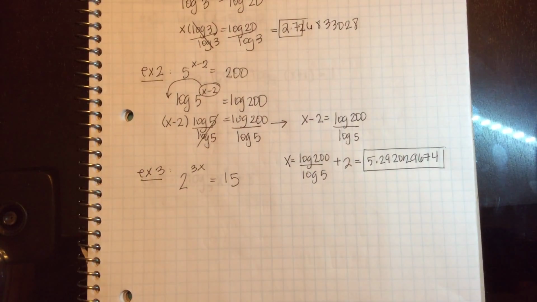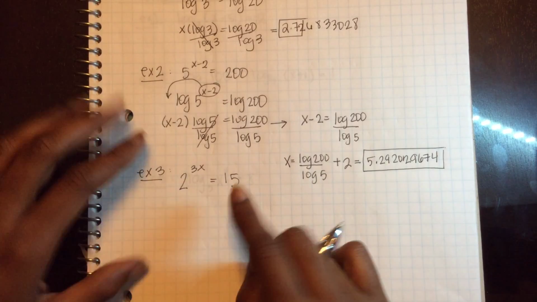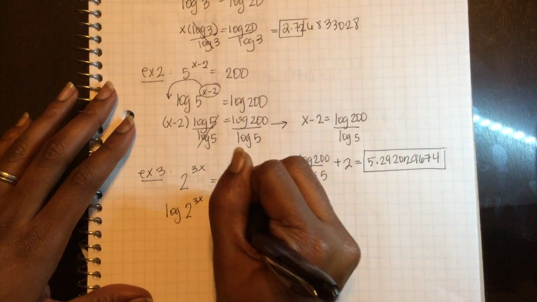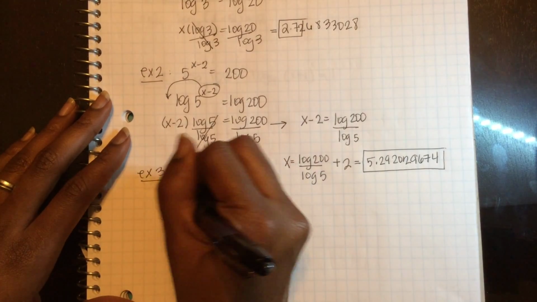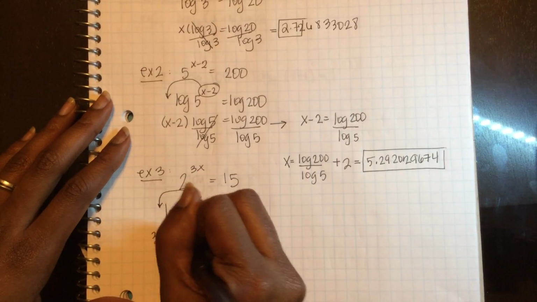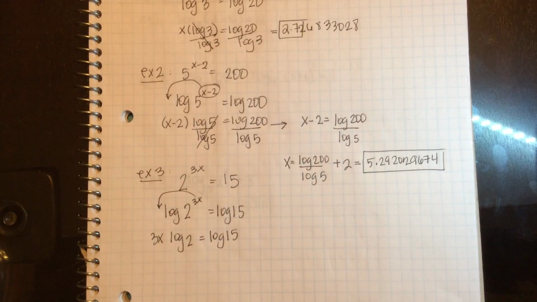Okay, let's try one more of these. Let's continue on with this. Why not? So here we go. Here's another example. We can't write 15 as 2 to a base. So to solve this exponential equation, I'm going to take a log of both sides. Properties of logarithms state I can bring my exponent down in front. So I have 3x times the log of 2 equals log of 15.